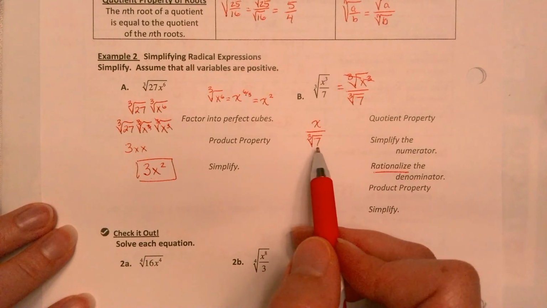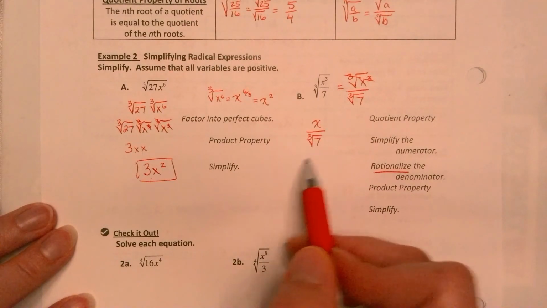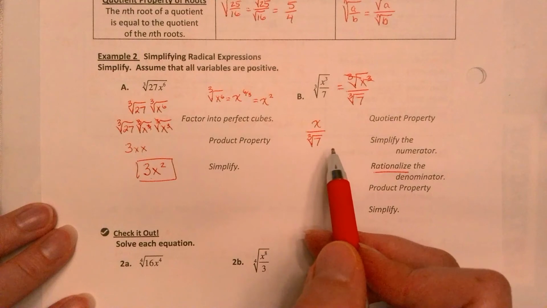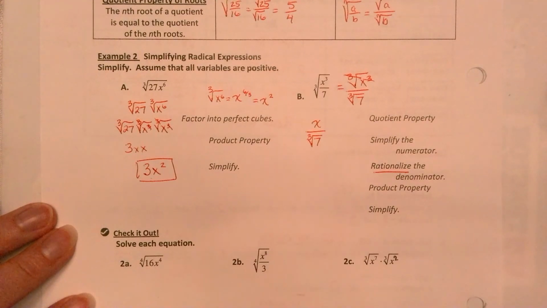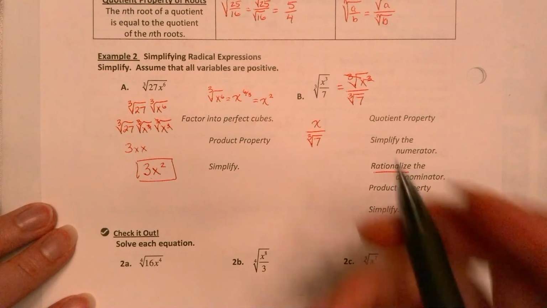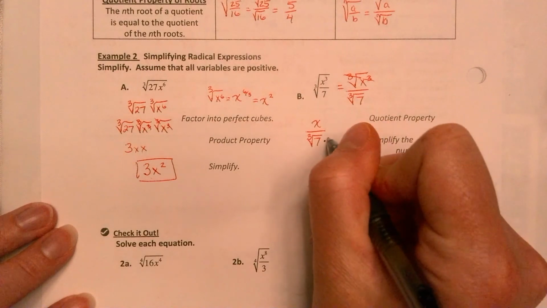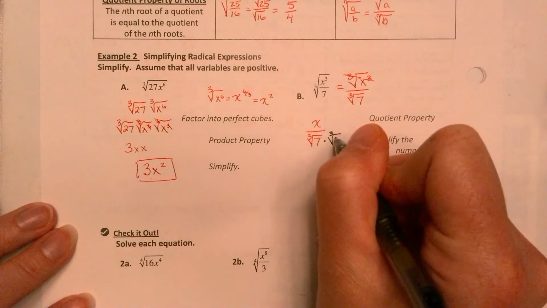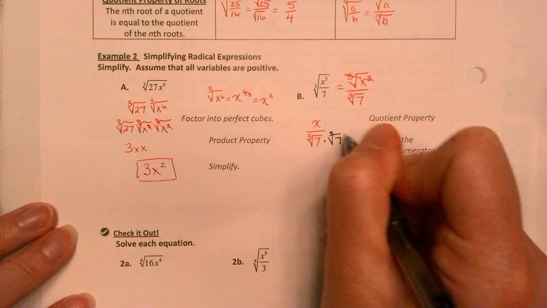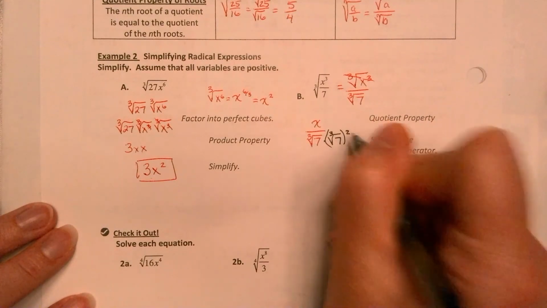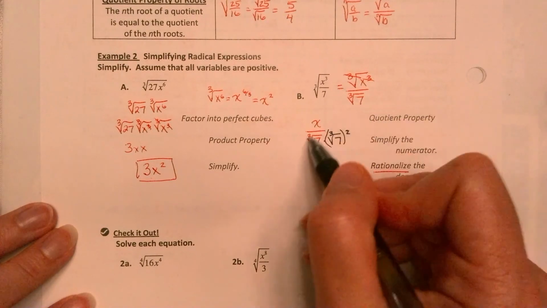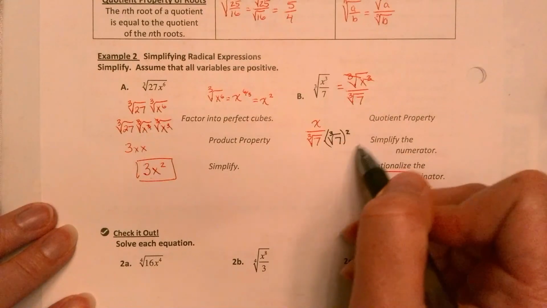So I want to remind you that when we had a square root that we had to rationalize, we would square it. We'd multiply it by itself. Well, to get rid of a cube root, I have to multiply it by itself a total of 3 times. So I really need to take this times the cube root of 7 squared. Now maybe I write it out 3 times. Here's 1 cube root of 7 times the cube root of 7 times the cube root of 7.